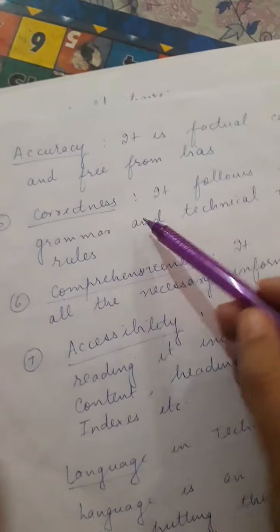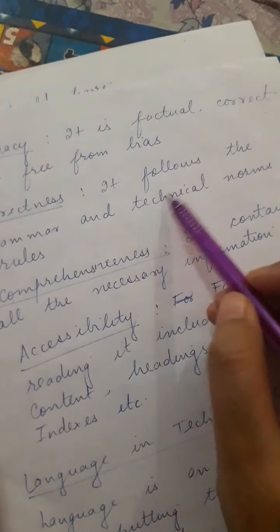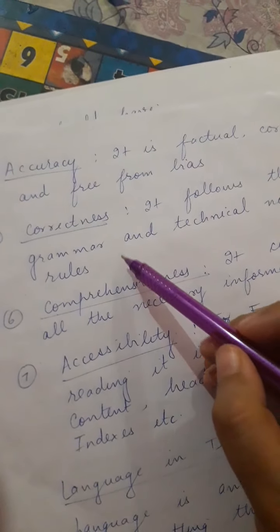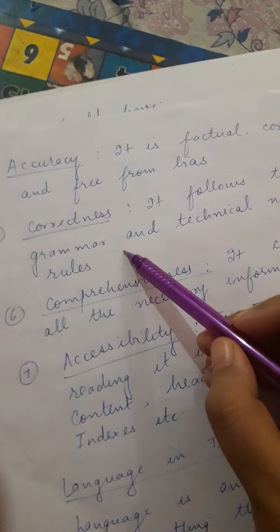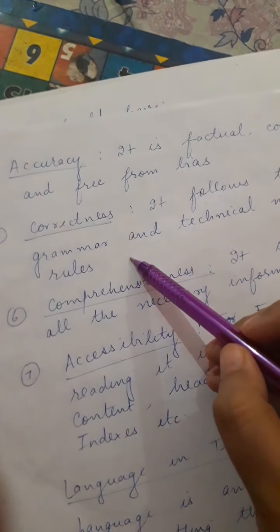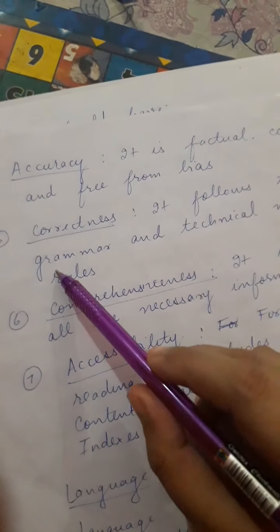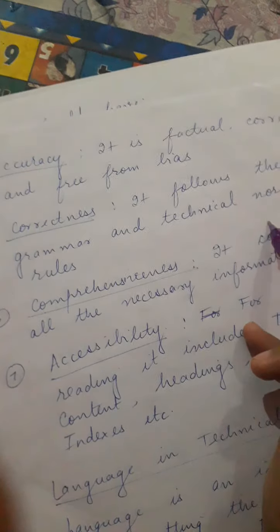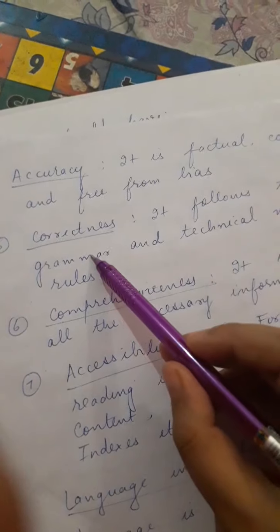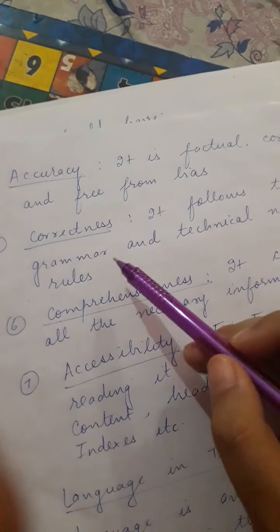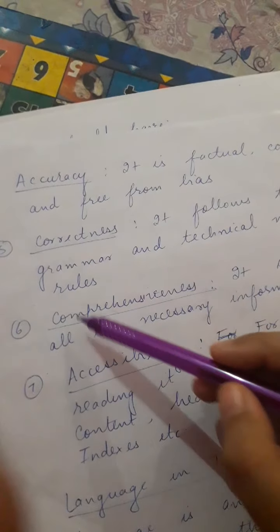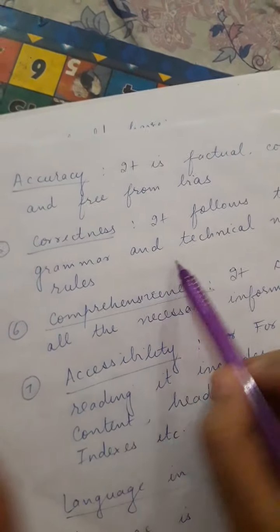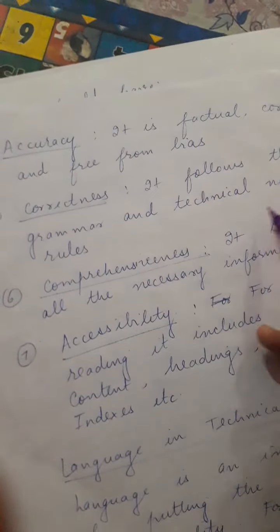Then coming to correctness, the technical writing should be correct. It should follow the grammar and technical norms and rules. Obviously, when you are writing for people who are searching for some particular information, you cannot provide them with a language that is full of grammatical errors or where technical values are wrong. It should follow the particular structure, like a format. Like if everything is required to be left aligned, or everything is required to be with a font size of 12 or 14, then the technical writing should be in the same format.